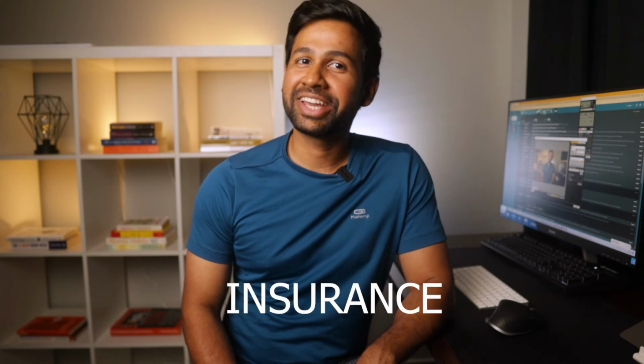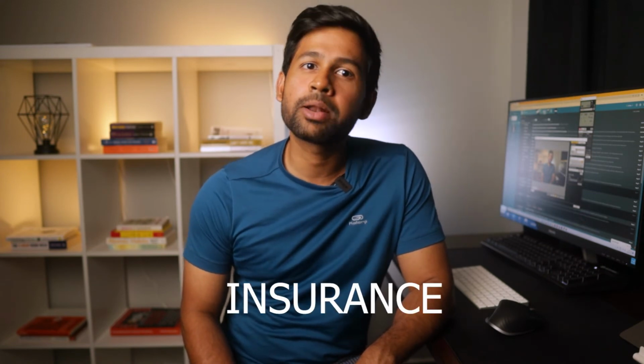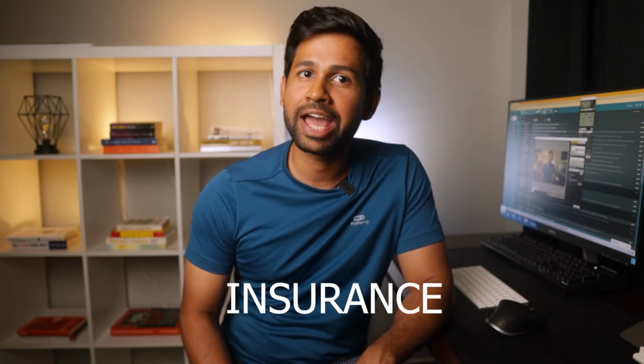The last one is the insurance. The two main kinds of rental property insurances are flood and property insurance. You will need to have property insurance to protect your property against all kinds of accidents. If your property is in a flood-prone area, make sure to get flood insurance. Try contacting multiple insurance providers to get the best quote.